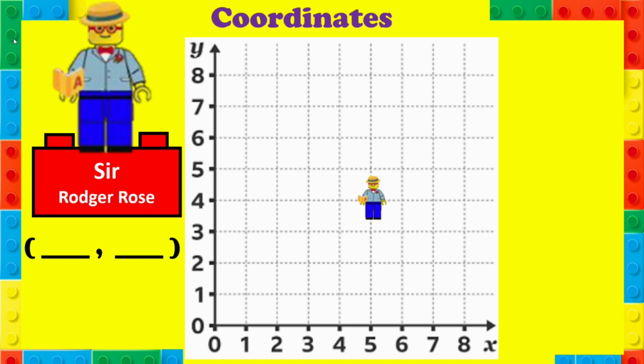Right. What you should have done is you should have gone across the x-axis and stopped where you get to see him, and there he is. So he is number 5. So we're going to put 5 on the left. So that's the first coordinate. And then we need to go all the way to the left to the y-axis, and it's a 4. So the coordinates there of Sir Roger Rose is 5, 4.